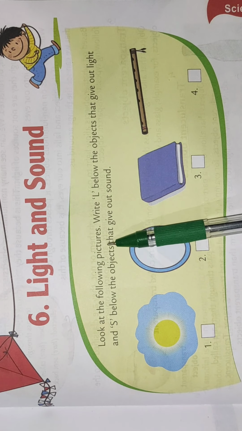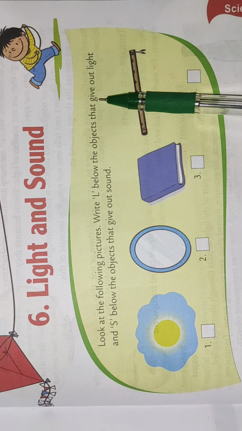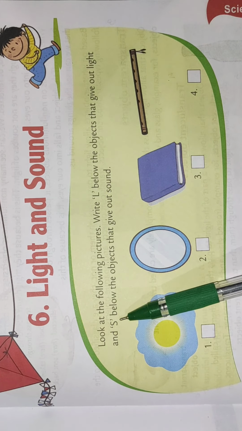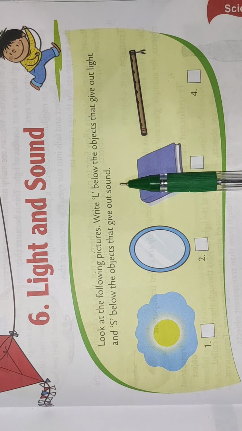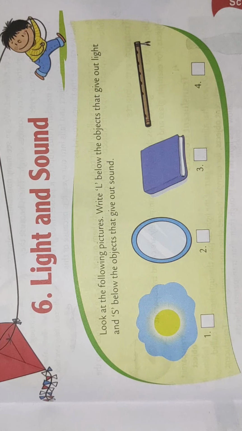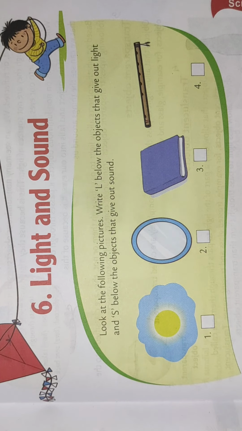Look at the following pictures. Write L below the objects that give out light and S below the objects that give a sound. In this chapter, we will be learning about the two different types of lights, objects, and the two different types of sounds.